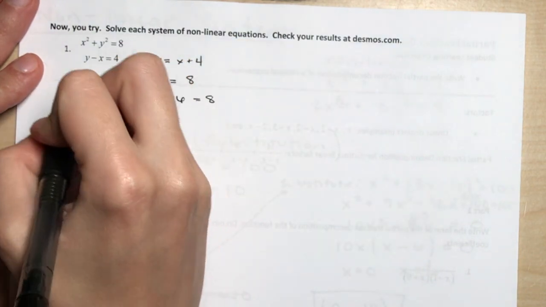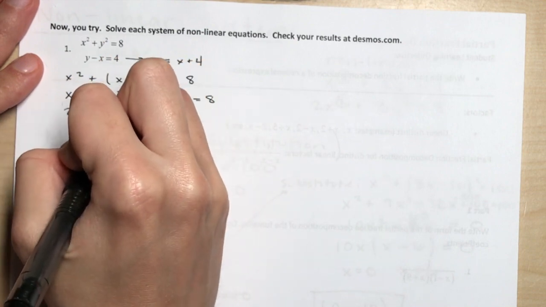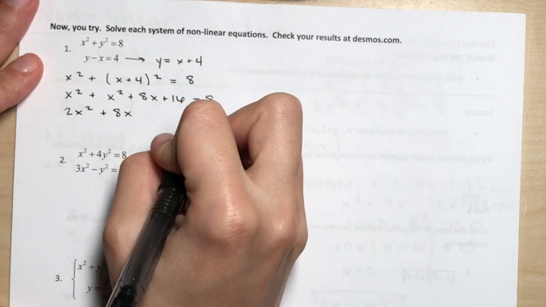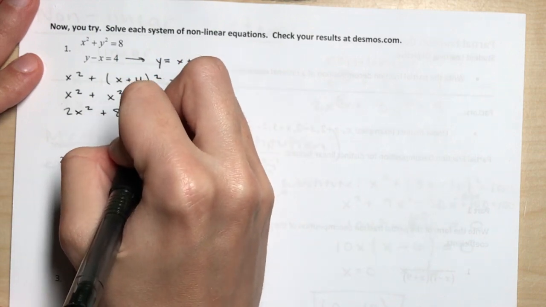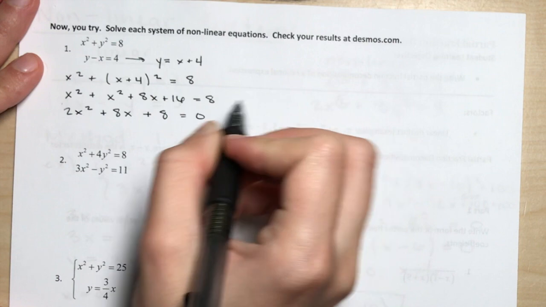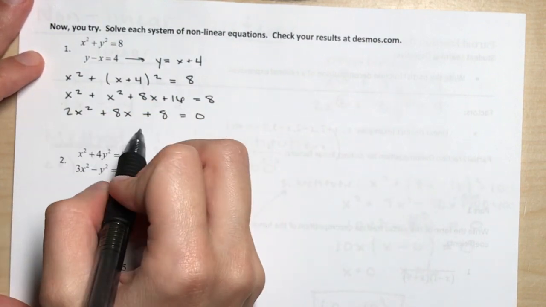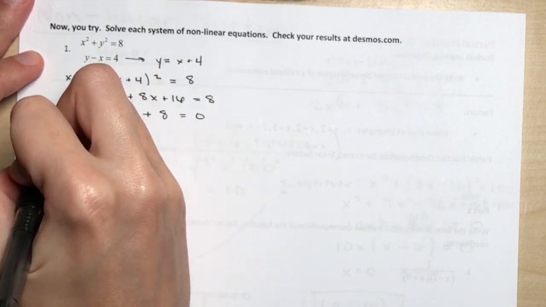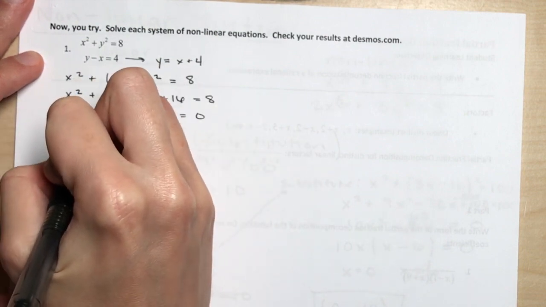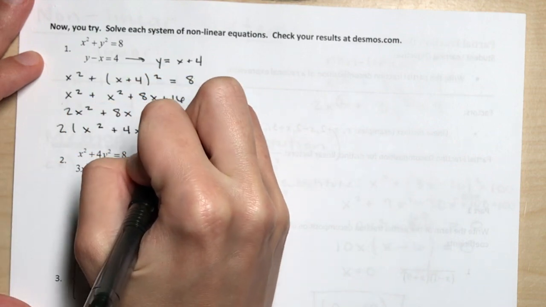I combine like terms, I get 2x squared, 8x on its own, 16, this 8 comes over, so we have plus 8 equals 0. We need to factor, so let's start by pulling out what each of these have in common. Looks like the only thing they have in common is 2, so I'm going to pull 2 out. I'm left with x squared plus 4x plus 4.